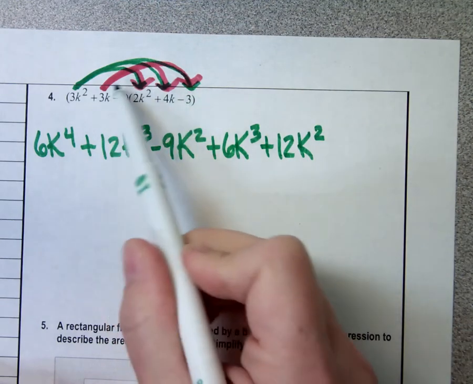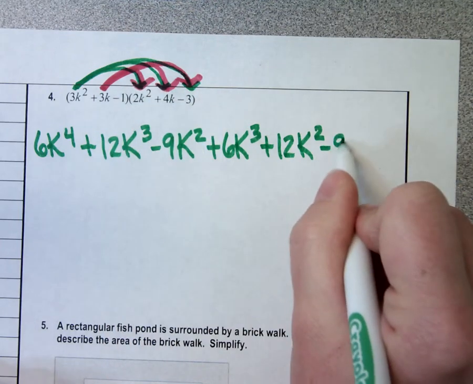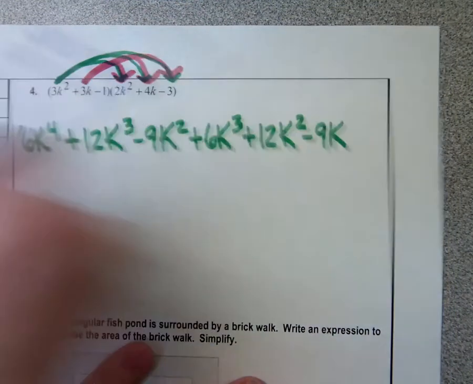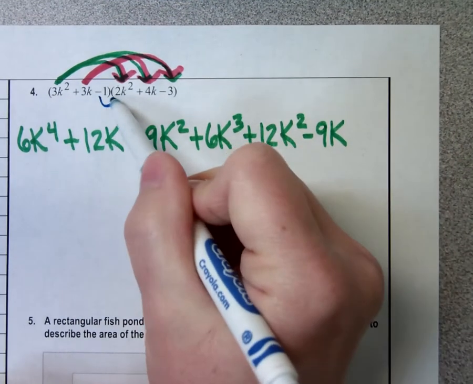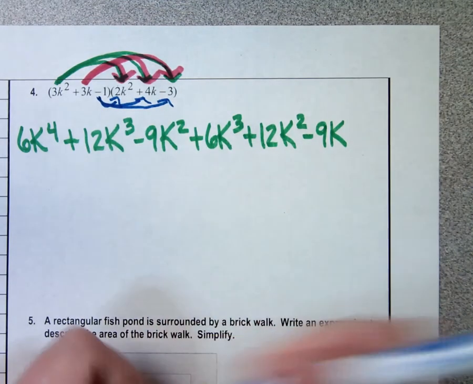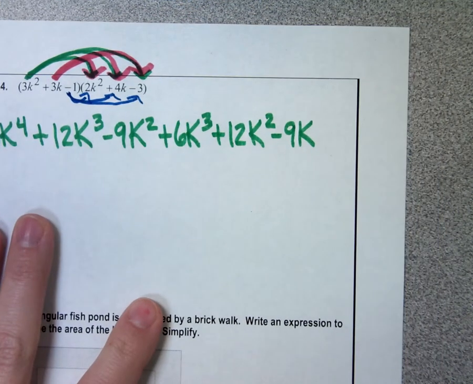Okay, what's 3k times a negative 3? A negative 9k. Okay, we've got one more thing to distribute. So now I need to distribute the negative 1 with everything in the back set of parentheses. Just be really careful with all your exponents when you're doing this.